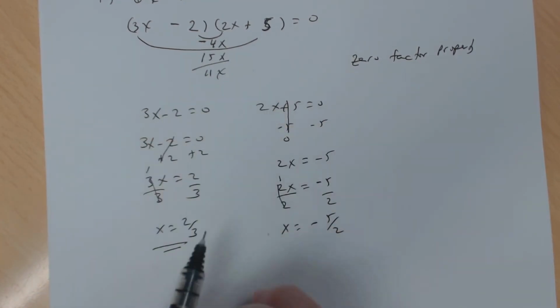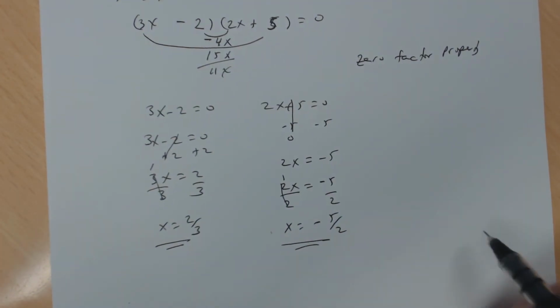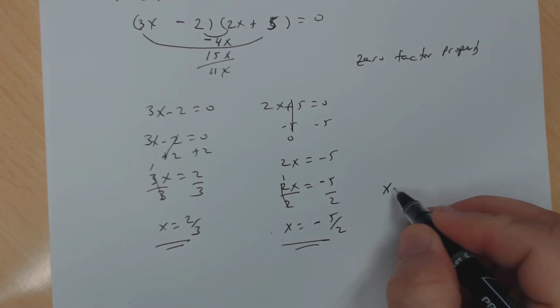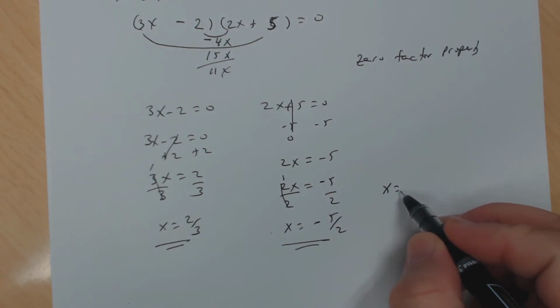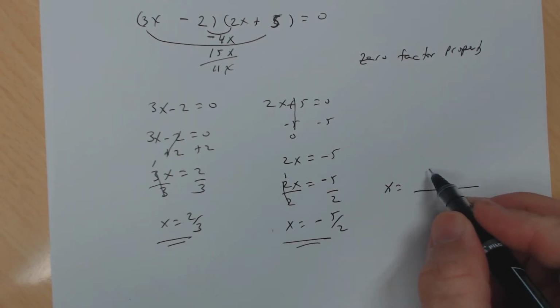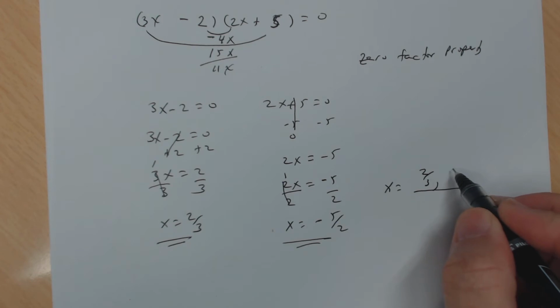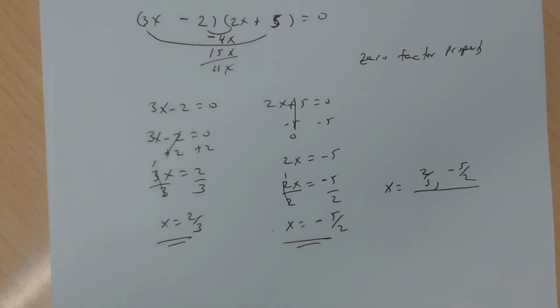So assuming that I factored correctly, these are my two solutions. So on your math lab, they may ask you to separate the solutions using commas. So it'll have x equal with a blank, and you're going to put 2/3, comma, and then negative 5/2. All right.